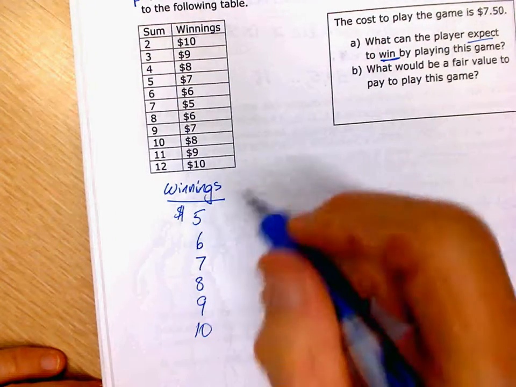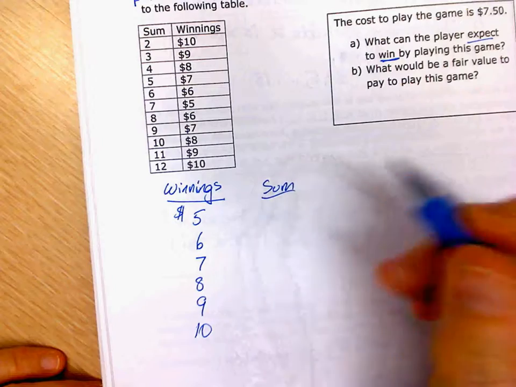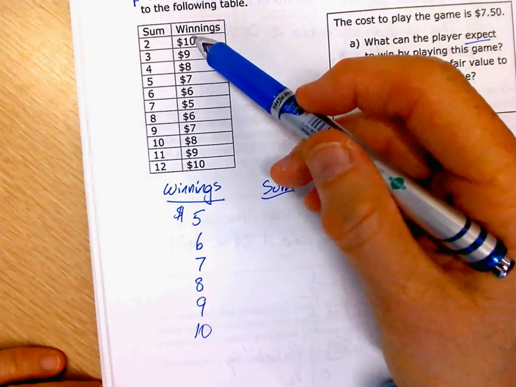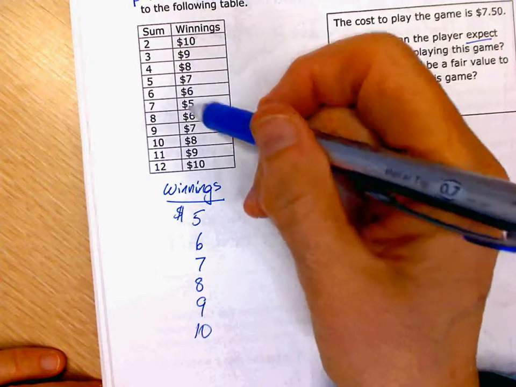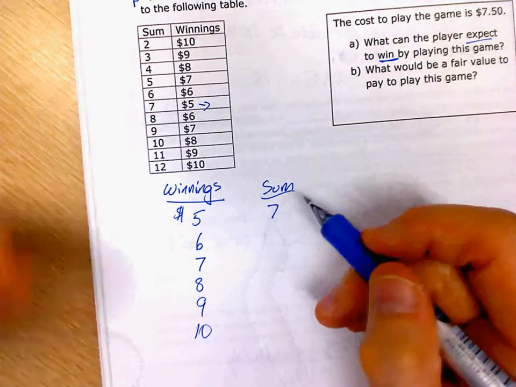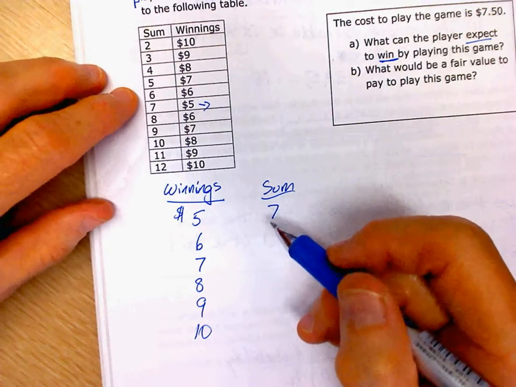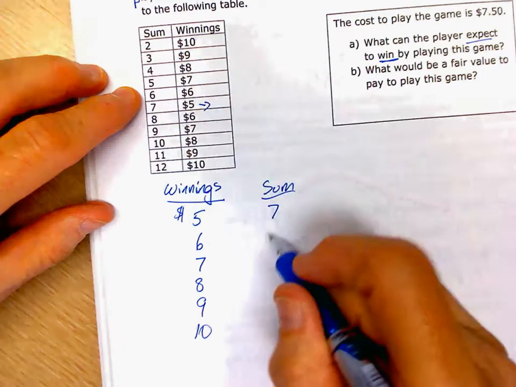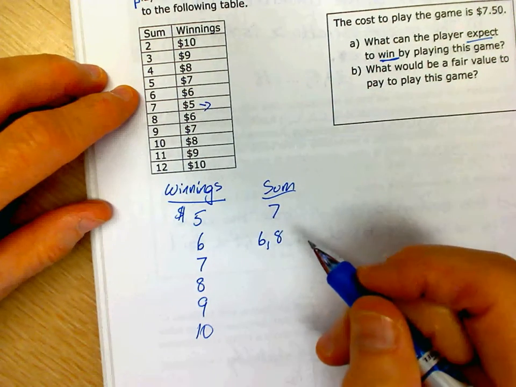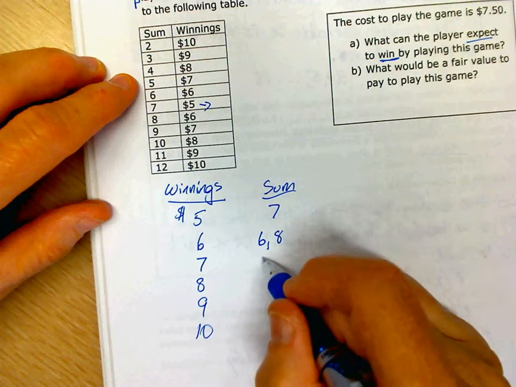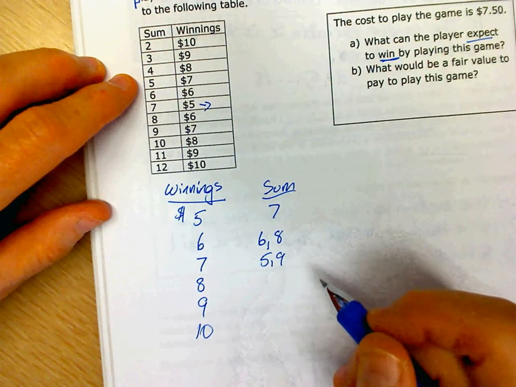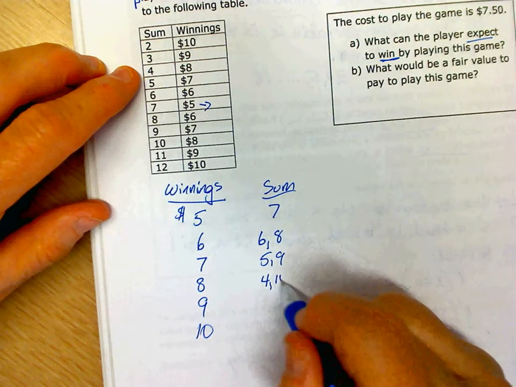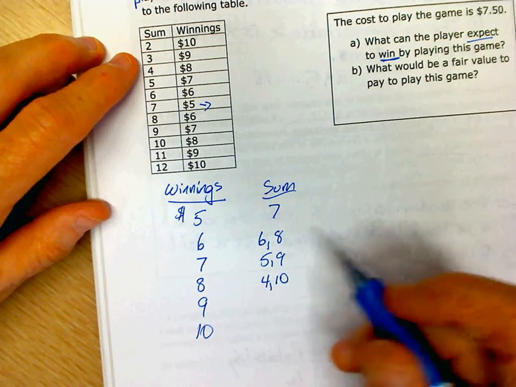What sum do you have to get? To win $5, you need a sum of 7, and you can only get it with a sum of 7. But to win $6, you can either go sum of 6 or sum of 8. For $7, it's sum of 5 or sum of 9. For $8, it's sum of 4 or sum of 10. For $9, it's sum of 3 or sum of 11.